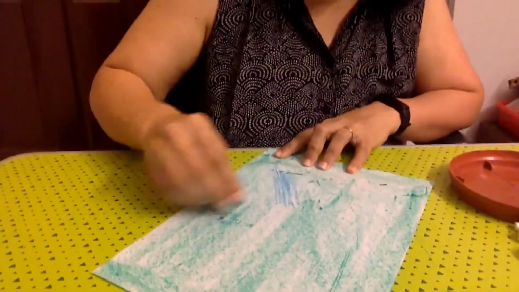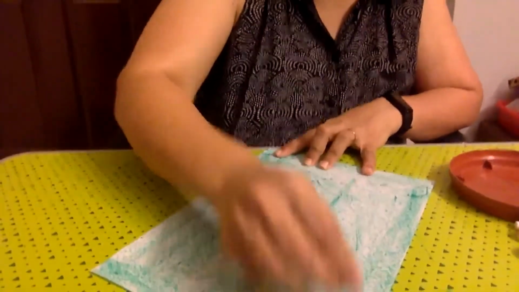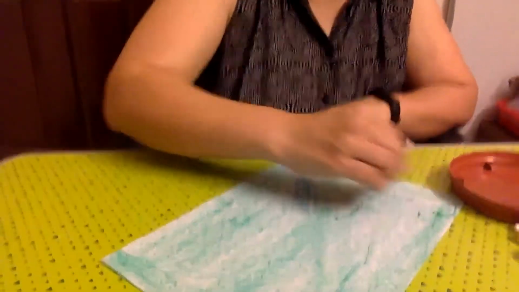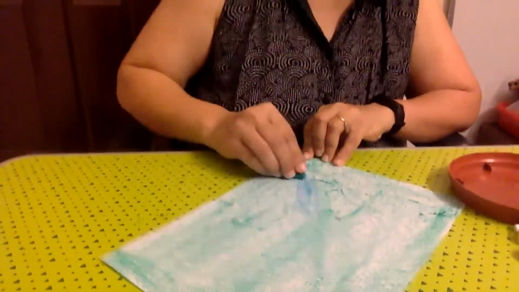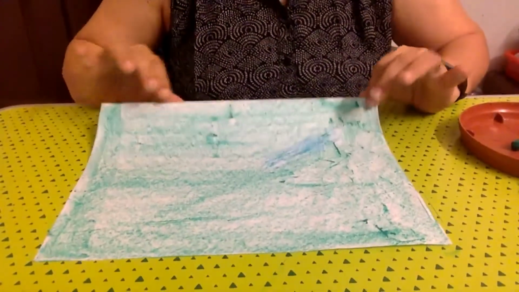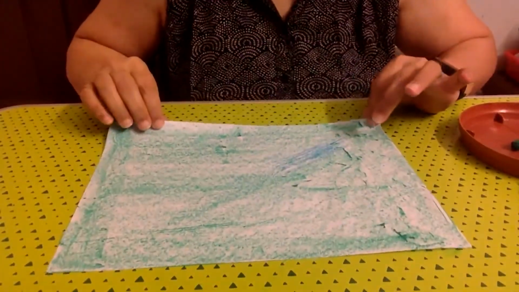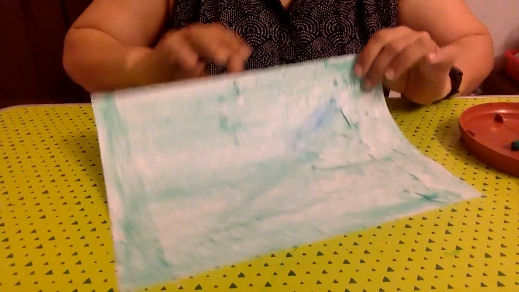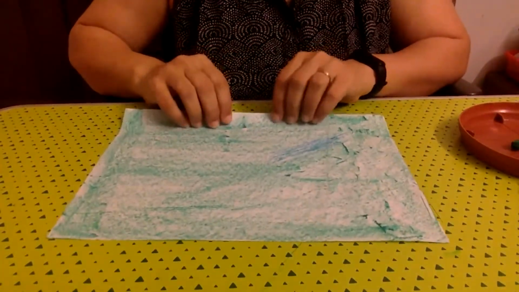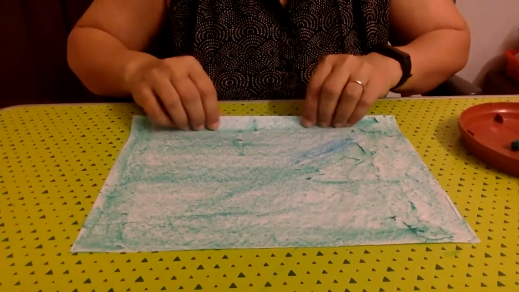You could use paints, you could use color pencils, or you could use a crayon like I'm using. Okay, so I have colored the full sheet a green color. It's actually like a greenish blue. Okay, next what we are going to do is, starting from the long side of the paper, we are going to start folding the sheet. It's called a fan fold.